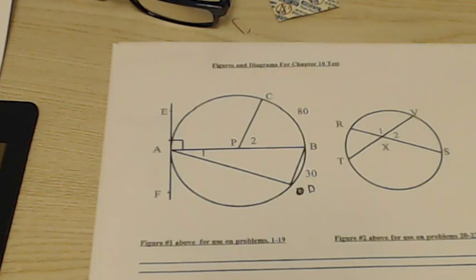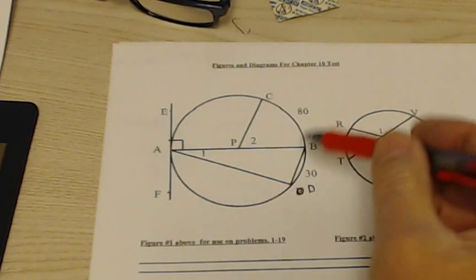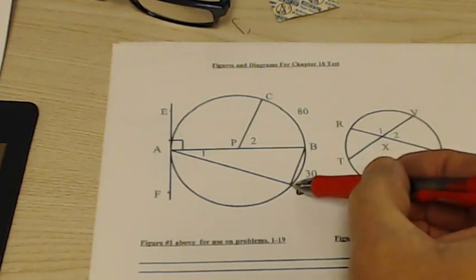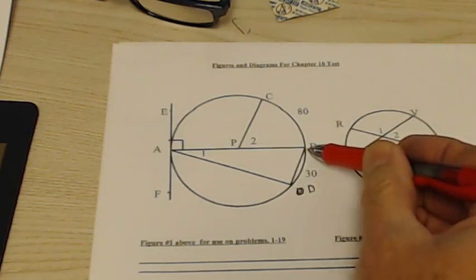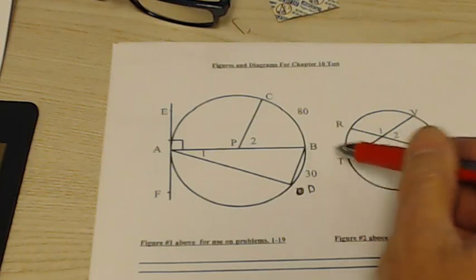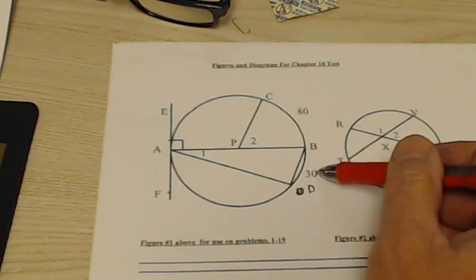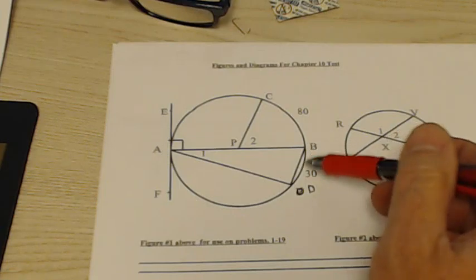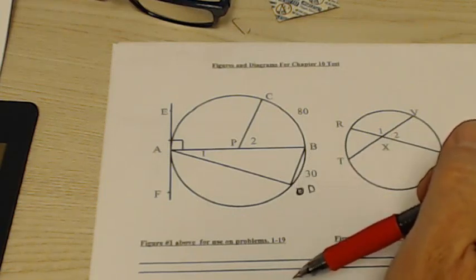Number 8, arc DB. Arc DB is a 30-degree arc. It starts at D and ends at B. It's smaller than a semicircle, so it is a minor arc. Also, any arc less than 180 degrees is automatically a minor arc.